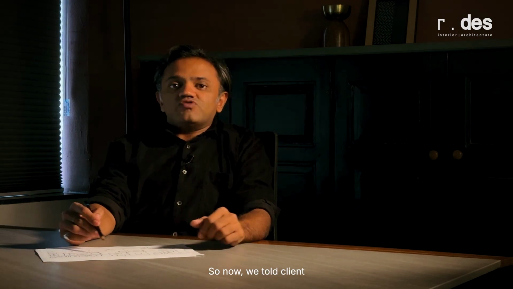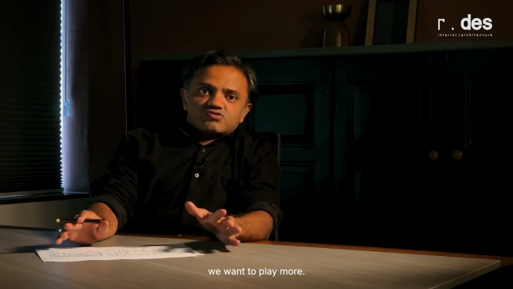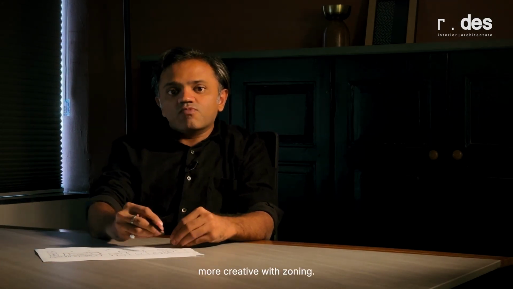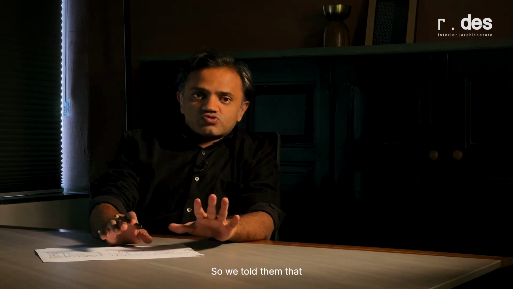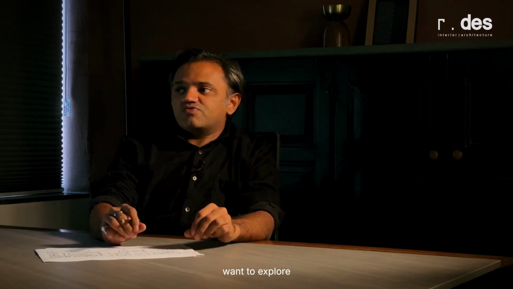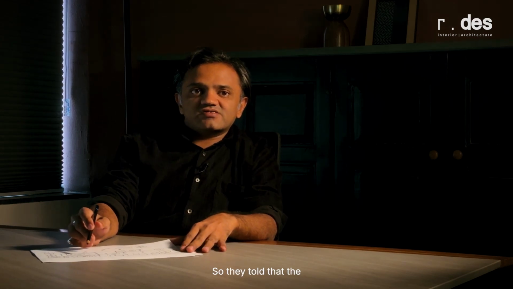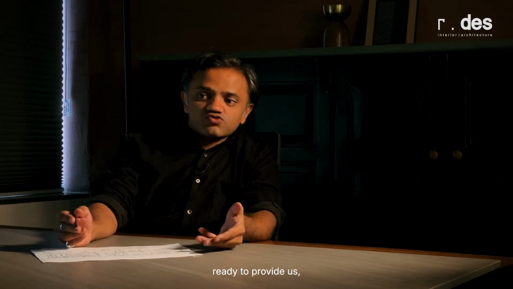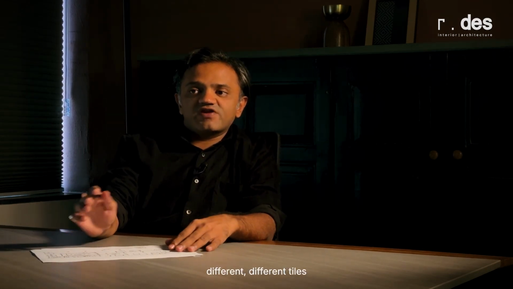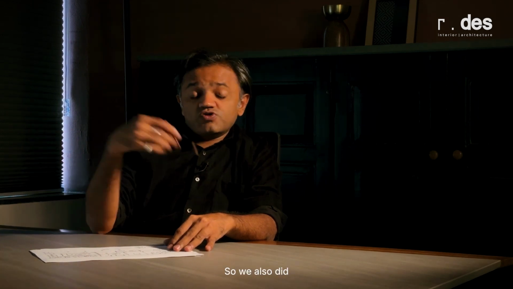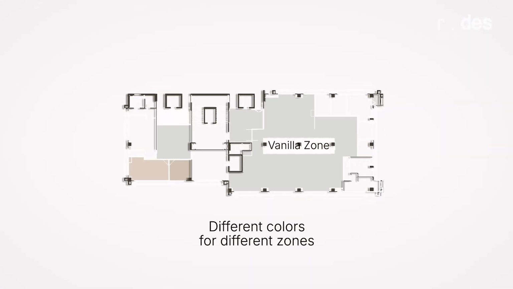करो. Now we told the client that we want to play more, we want to be more creative with this zoning. So we told them that we want to explore your flooring as well for these zones. They said, see, builders are ready to provide us different tiles for different zones. So we also did different color theory and different color concepts for all the zones.